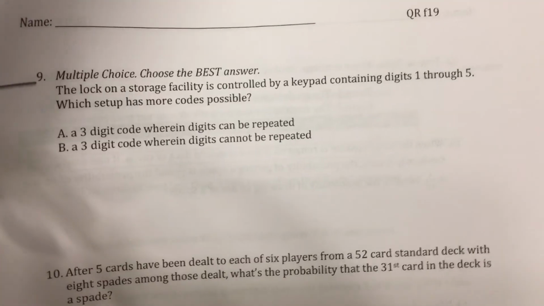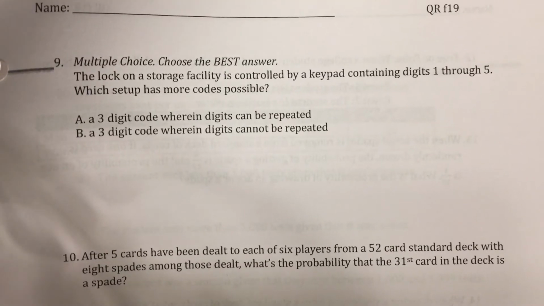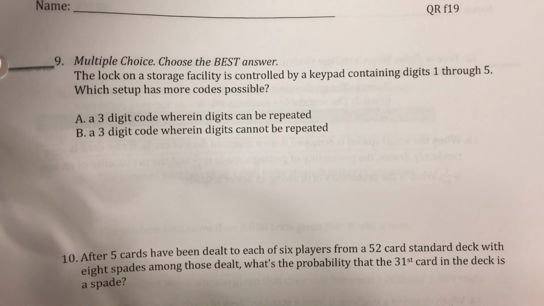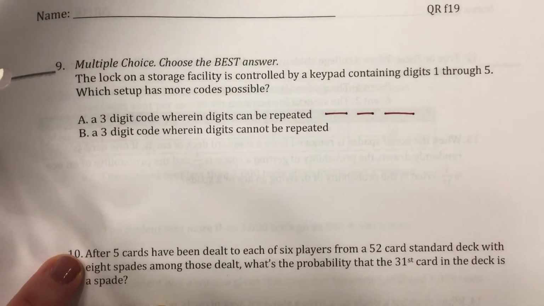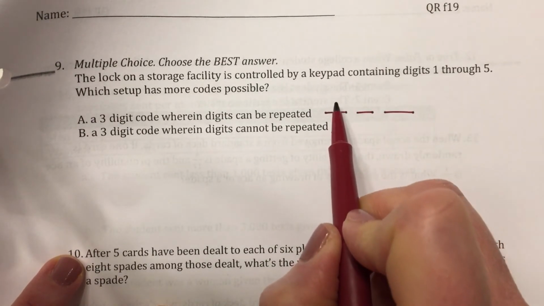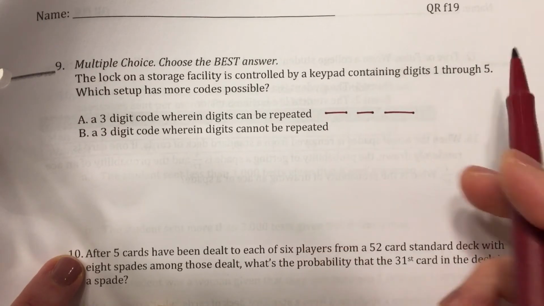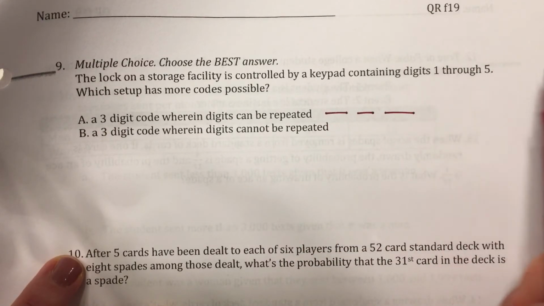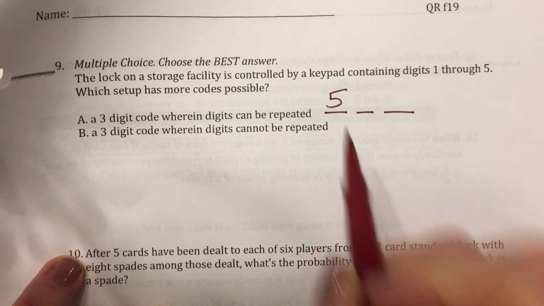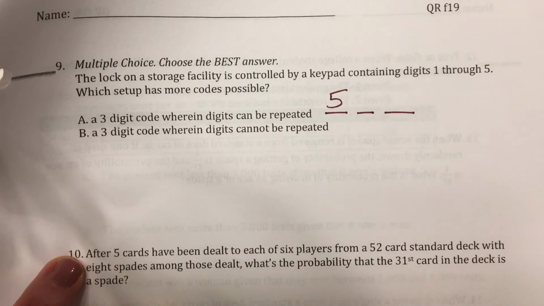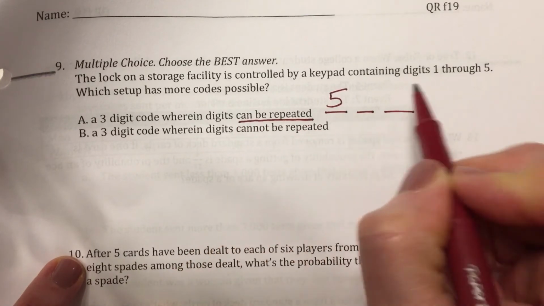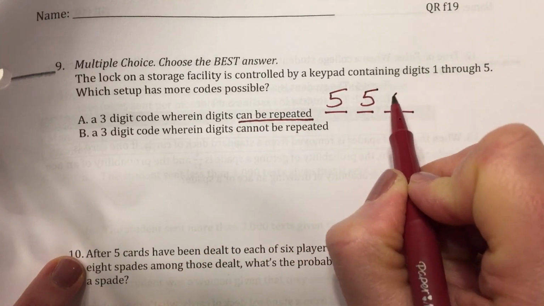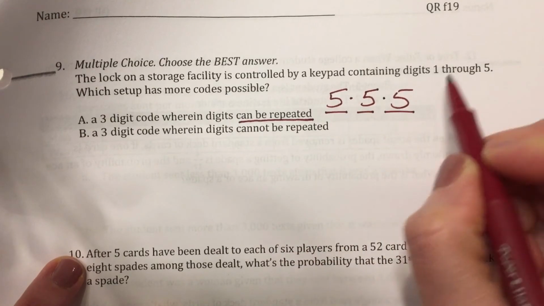Let's look at number 9. So we've got a 3-digit code, 1, 2, 3. And we want to think, how many options are there for this first slot? Well, this keypad contains digits 1 through 5, so 5 different things that could be that first number. And then we want a code where the numbers can be repeated, so all 5 of them are possibilities each time. 5 times 5 times 5.